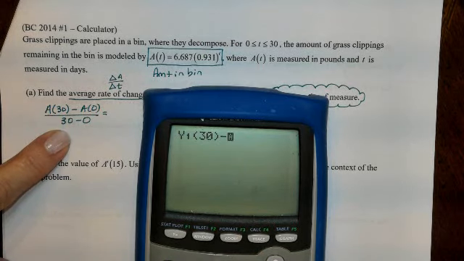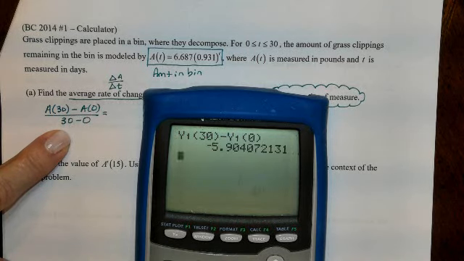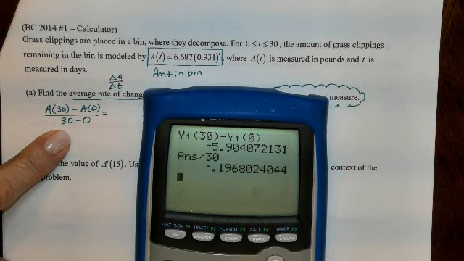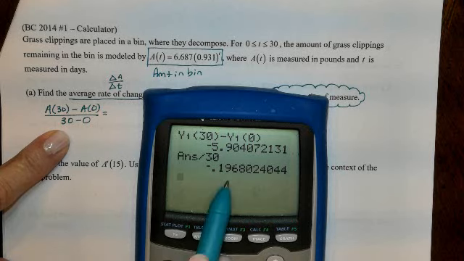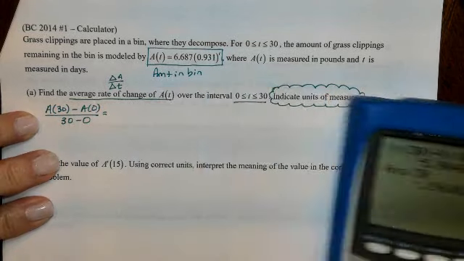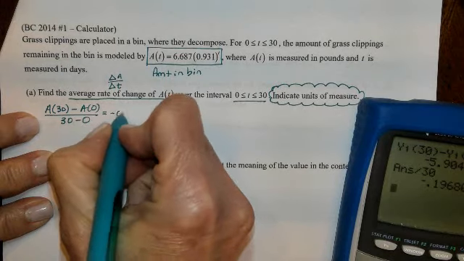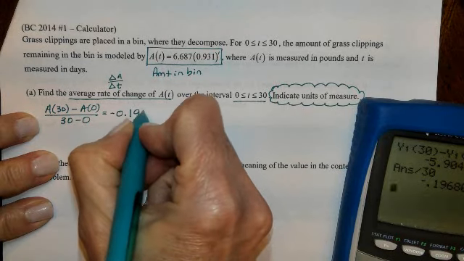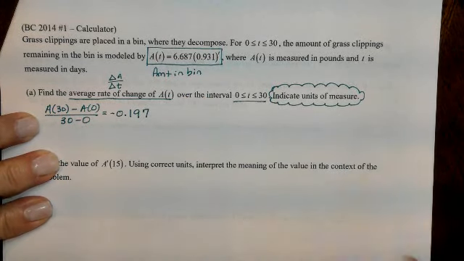minus y1 at 0. That's my numerator, and now I'm going to divide that by 30 for my denominator. So this is the average rate of change of A over those 30 days. So negative 0.197. And here come the units.